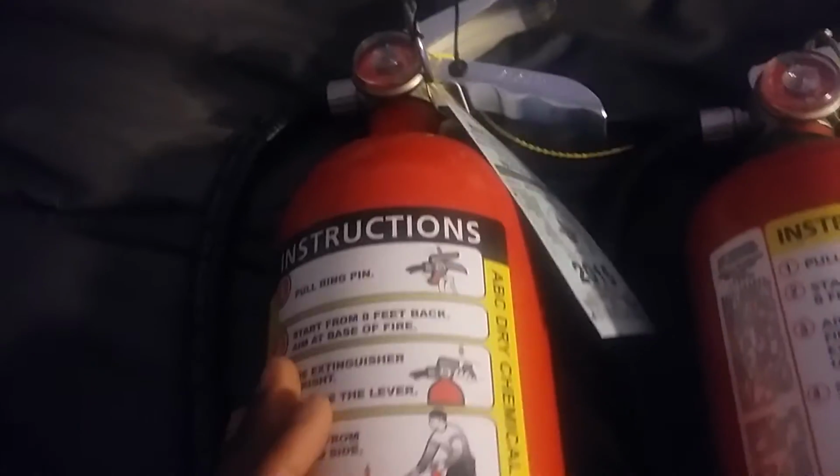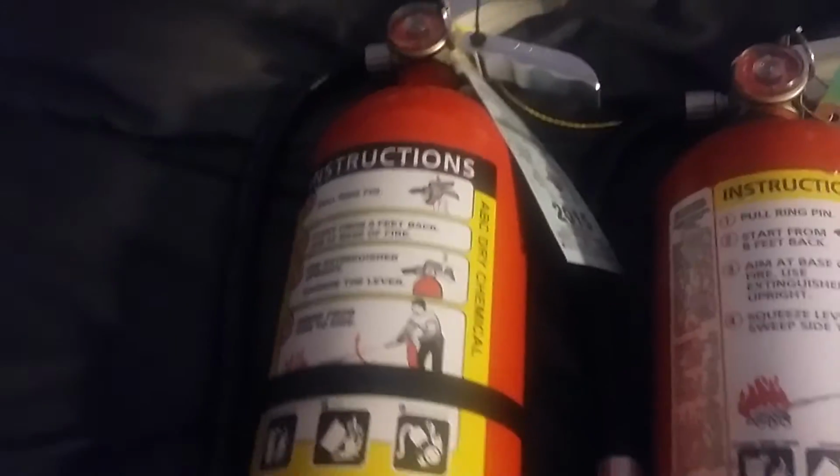You also want to, at least once a month, check your fire extinguisher, making sure it looks okay and that there's nothing wrong when you inspect it. You want to make sure it's all right. And if it's not all right, you take it to where you got it from, and a lot of places you can replace them, or you have to pay some money or something like that.